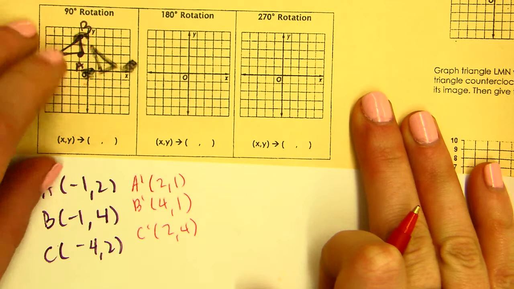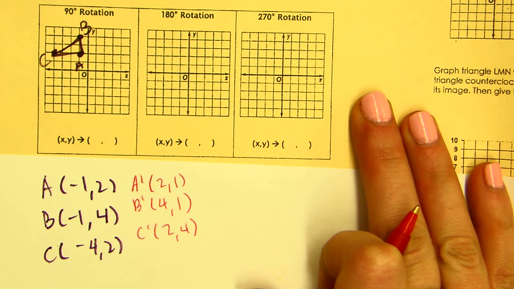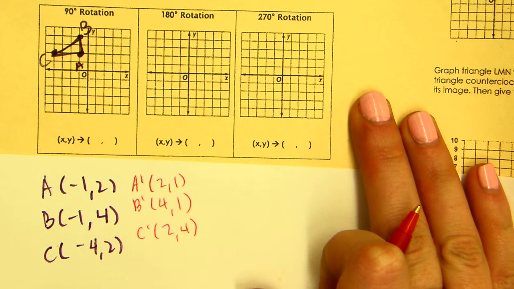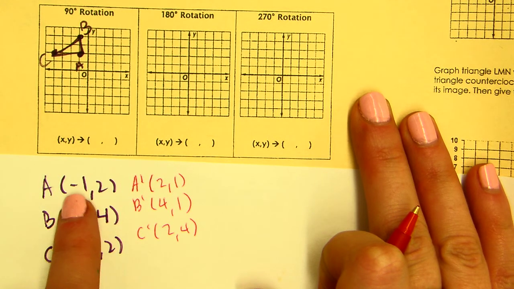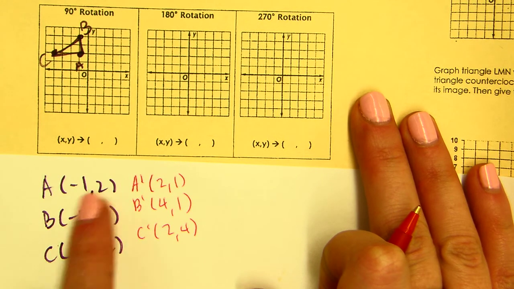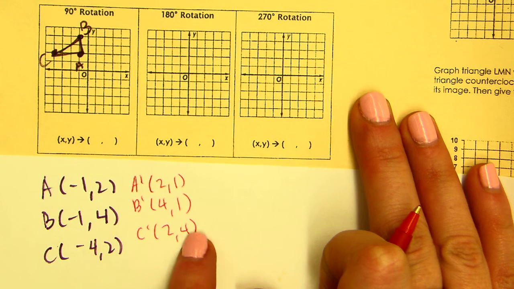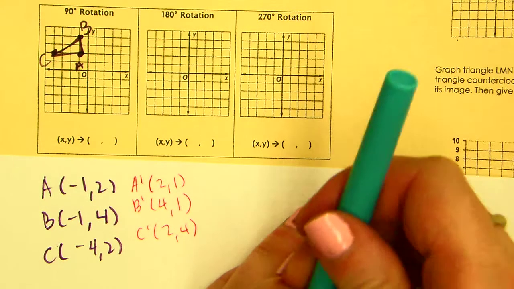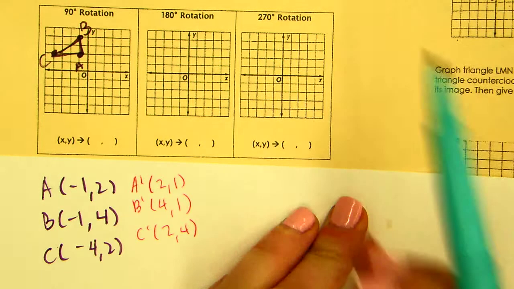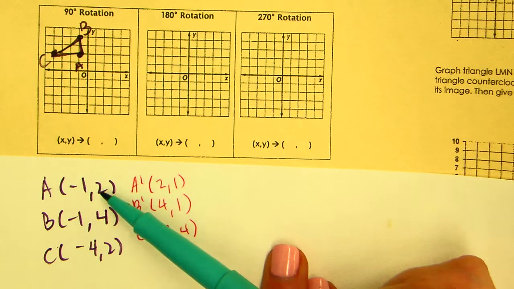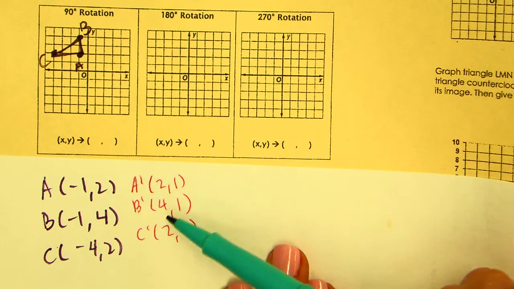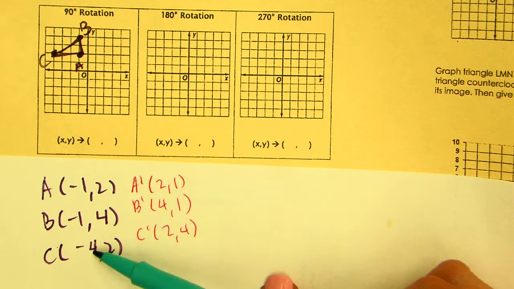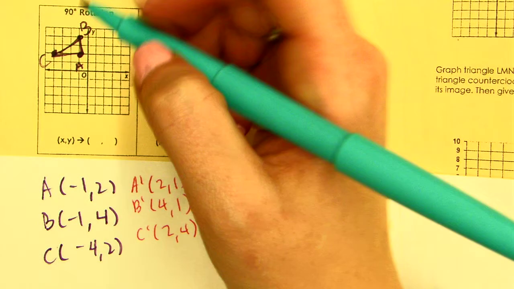Now the problem is we can't use this transparency on the test. So let's look at the coordinates and see if we can come up with a pattern. So do I see any relationship between these numbers in these ordered pairs and these numbers over here? And we do see a relationship. Part of the relationship is that the numbers switch spots. So here I had the 1 first, the 2 second. Now I have 2, 1. Then I had 1, 4. Now I have 4, 1. So they're switched. Here I had 4, 2. Then I have 2, 4. So I know they're going to switch spots.